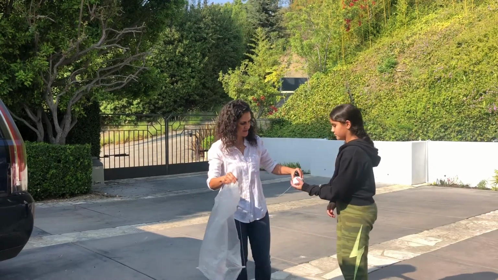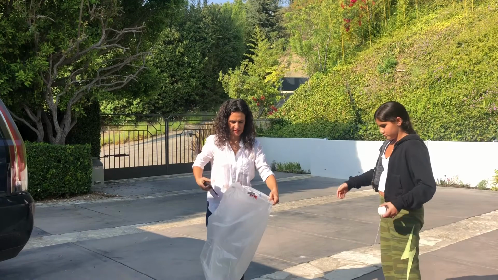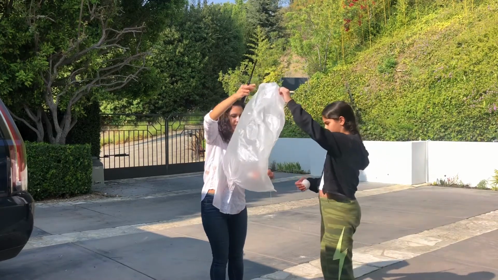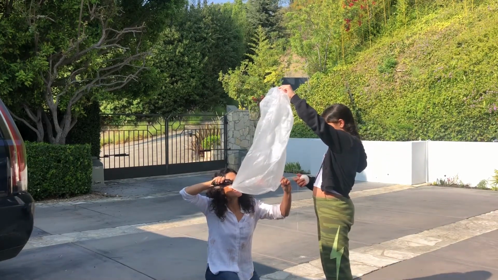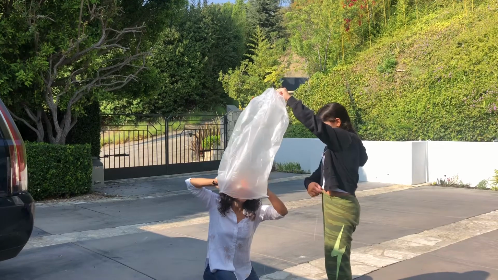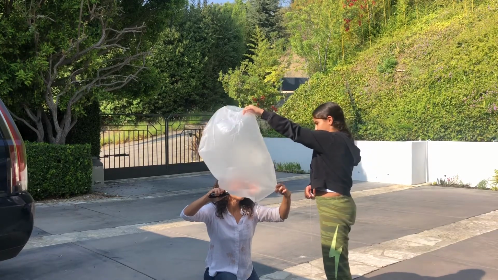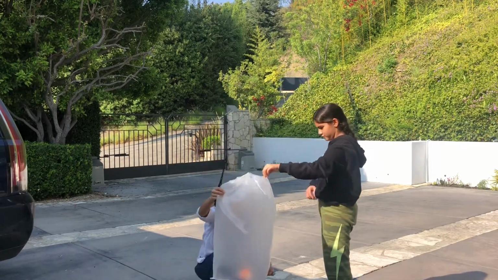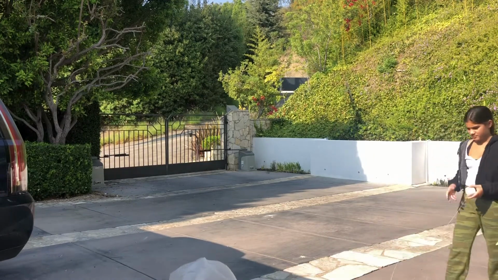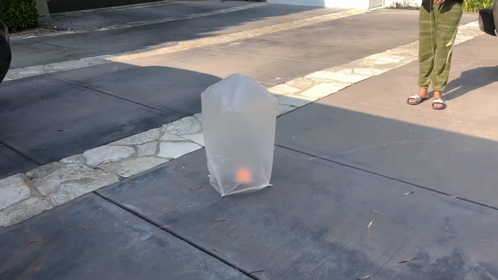Can you hold the string for me? Let a little bit go, sure. That's good. Can you hold this? Thank you. Perfect, perfect, perfect. Go. Give it more slack. Let's watch our balloon and see where it goes.